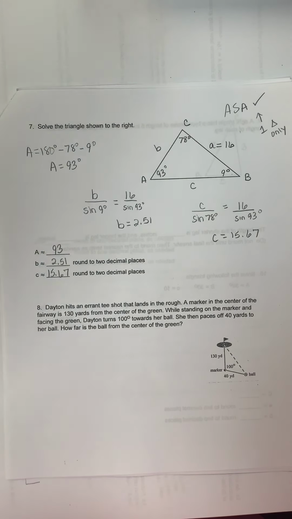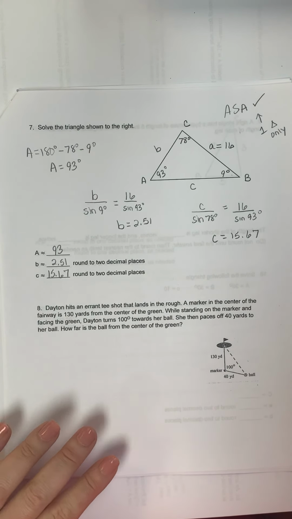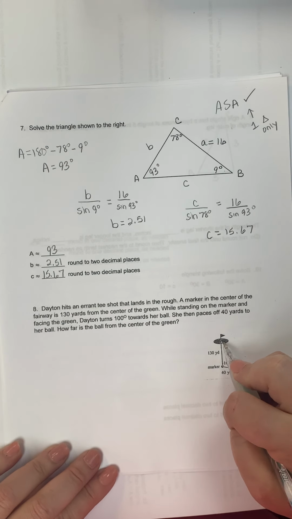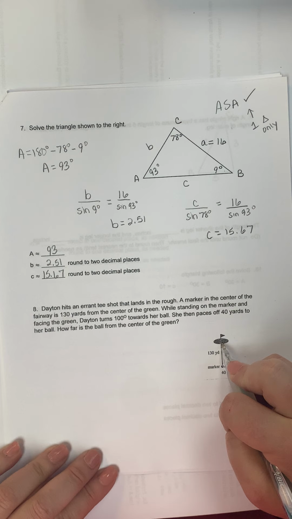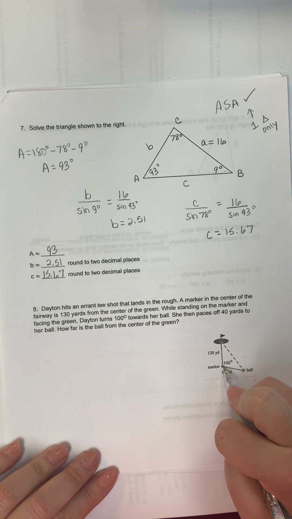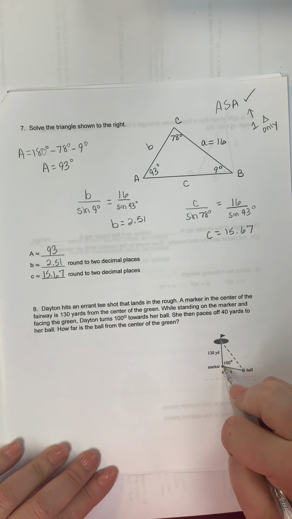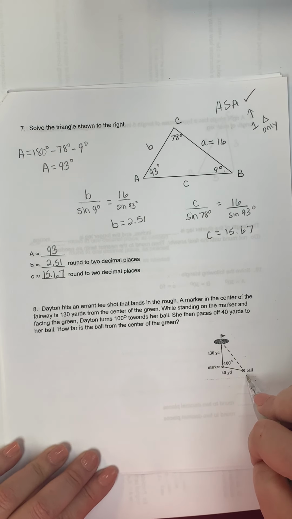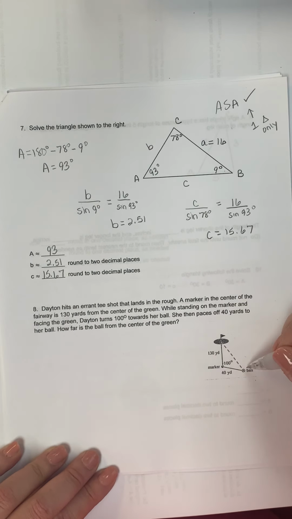But let's say Dayton hits an errant tee shot that lands in the rough. A marker in the center of the fairway is 130 yards from the center of the green. While standing on the marker and facing the green, Dayton turns 100 degrees toward her ball. She then paces off 40 yards to the ball. How far is the ball from the center of the green?